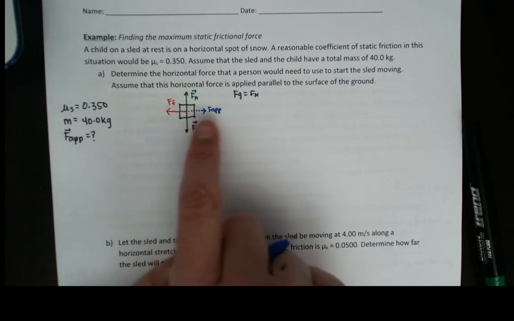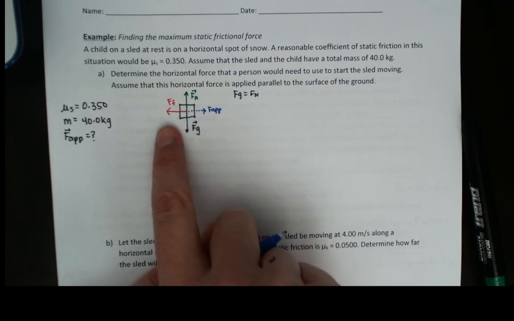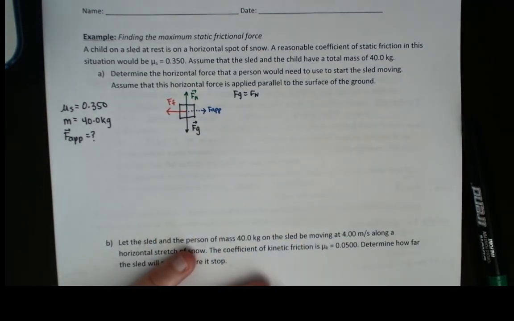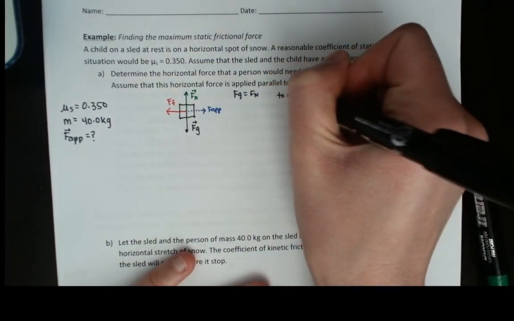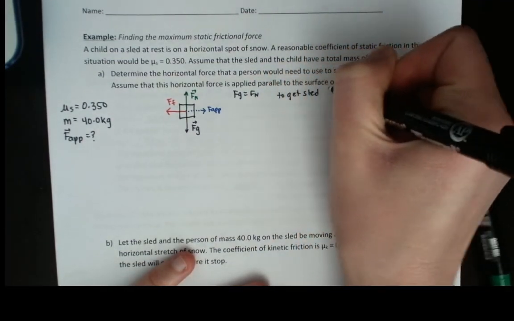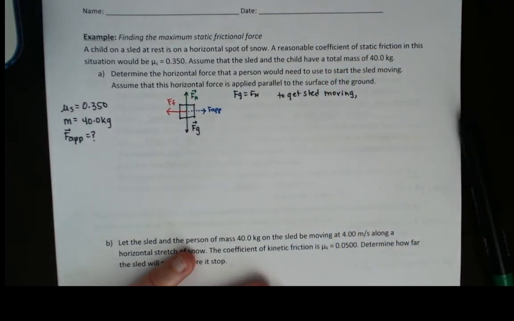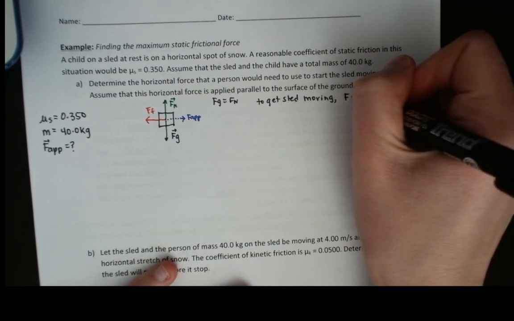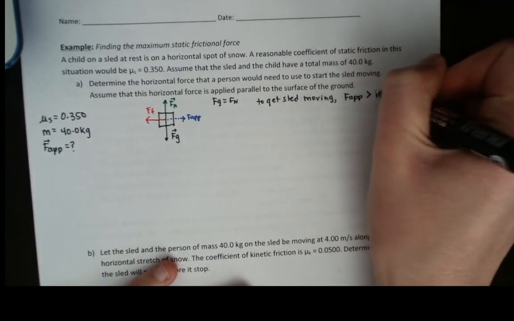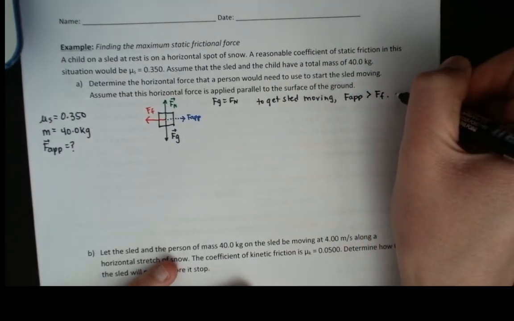So really we want to look at when these two are the same. Okay? So let's write that as a note. To get the sled moving, the applied force needs to be greater than friction.